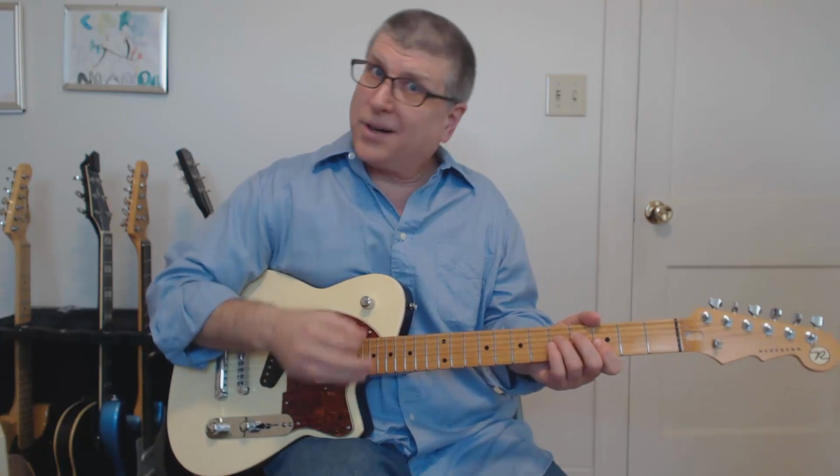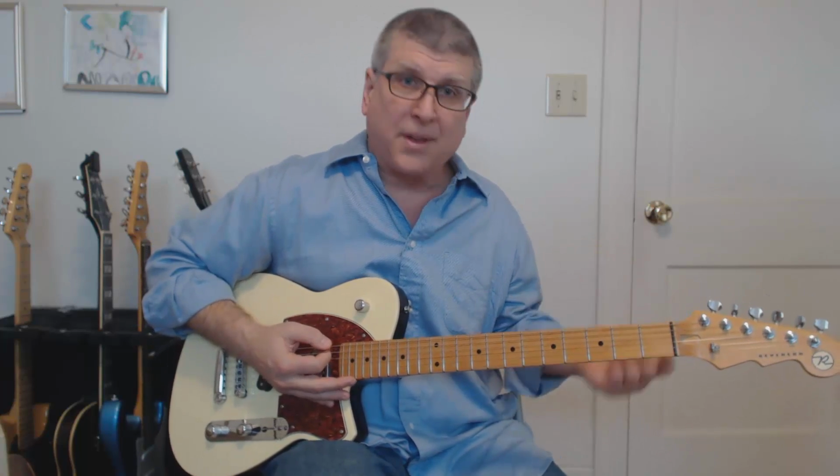Now there's obviously a lot more to it. You can learn arpeggios, you can add a seventh in there and try and target the seventh or the ninth. But keeping it simple, if you just use the root, the third, and the fifth, you'll be hitting really good notes.